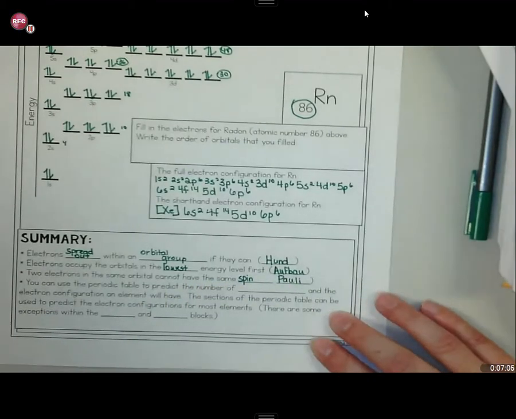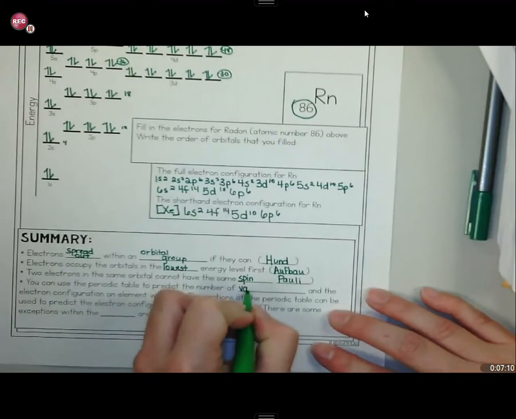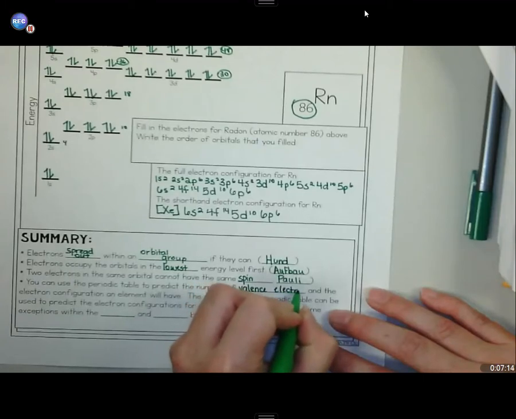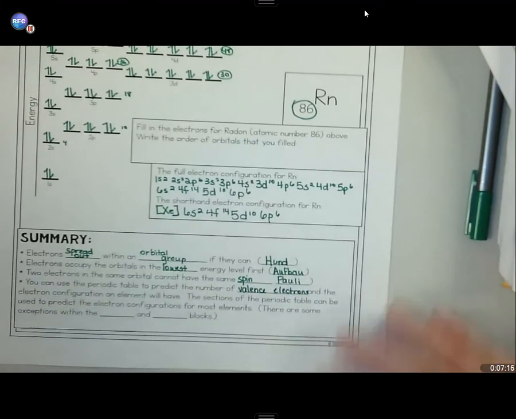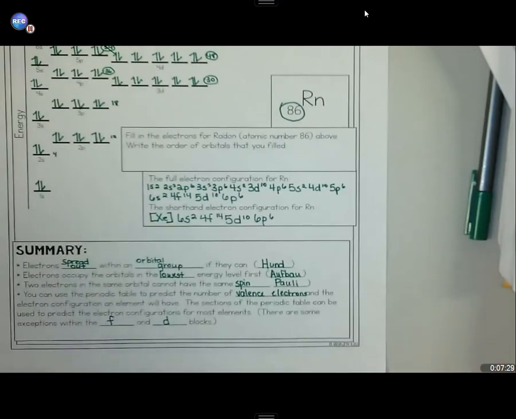You can use the periodic table to predict the number of valence electrons and the electron configuration an element will have. The sections of the periodic table can be used to predict the electron configurations for most elements. There are some exceptions within the F and D blocks.